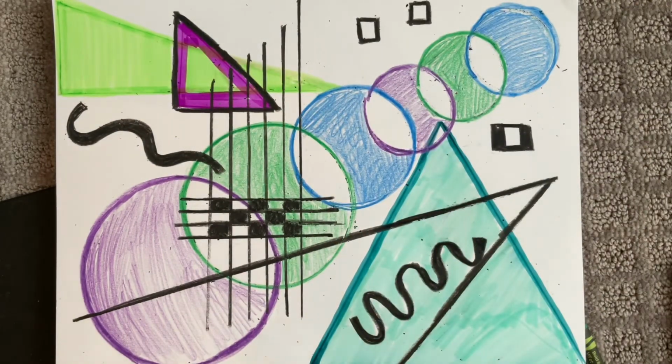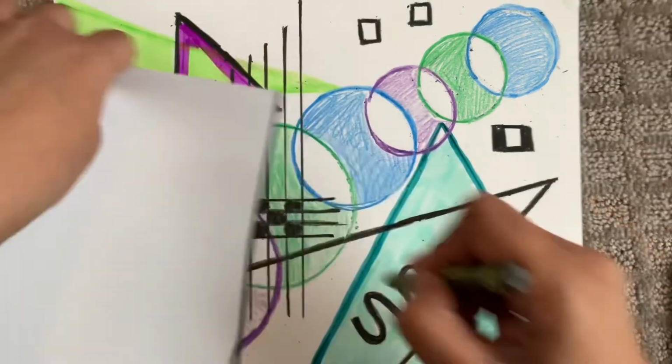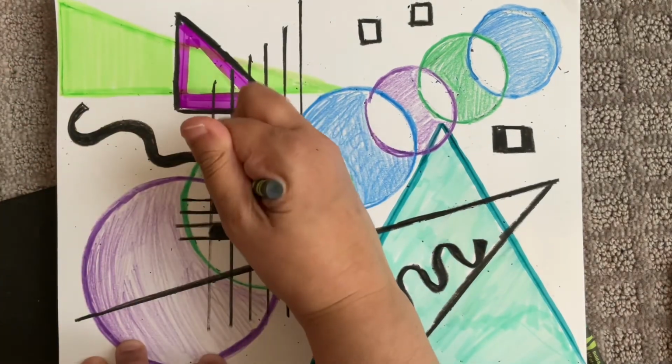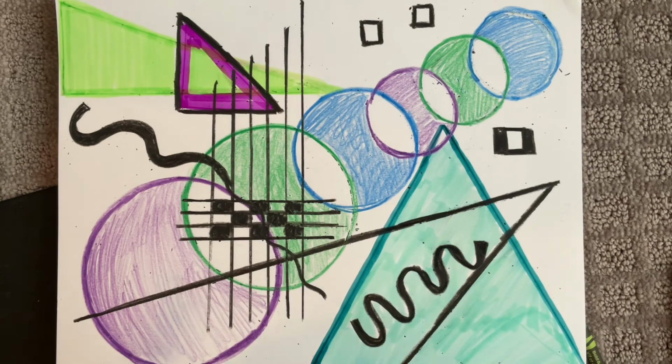Pretend you are coloring with your hand. Step 3, pretend you are holding down a ruler. Make some straight lines, angle lines, curve lines. And there you have it.